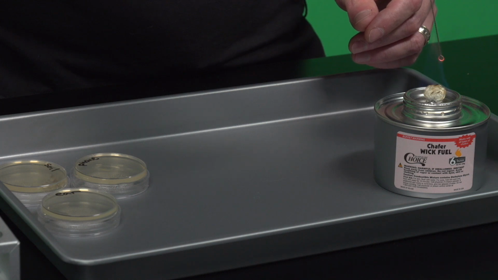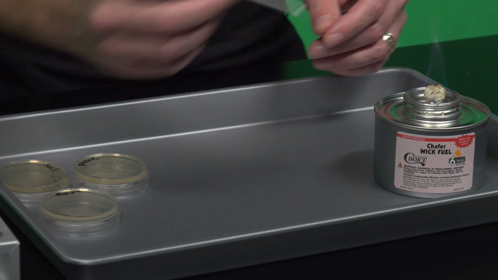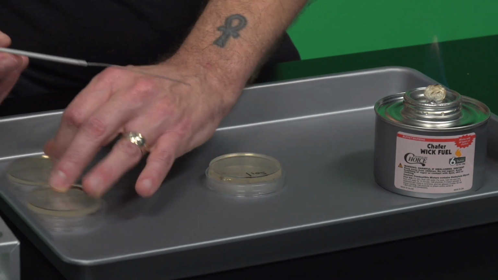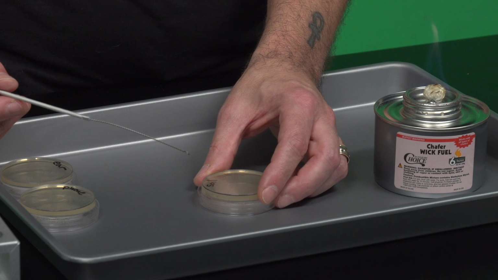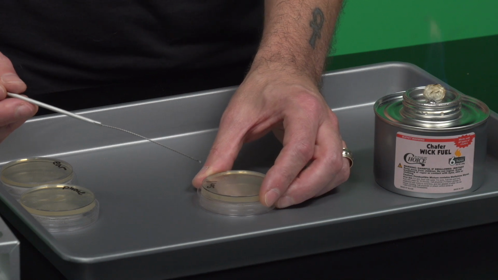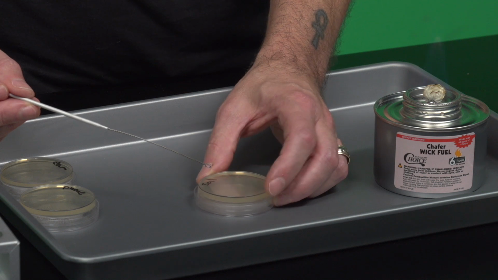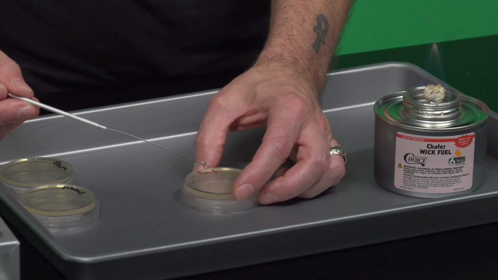Let's go ahead and do these next samples fairly quickly. Remember to always sterilize your loop in between each one. I'm going to do the soil next. And again, wait the time. Don't feel antsy. Don't feel as though you need to get to streaking right away. Wait the time so that the loop cools and you don't kill the microbes that you're trying to grow.